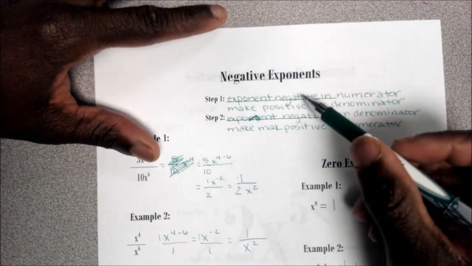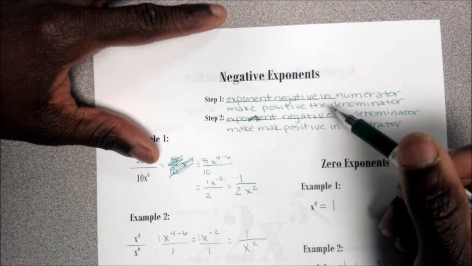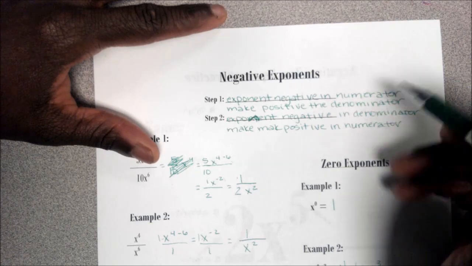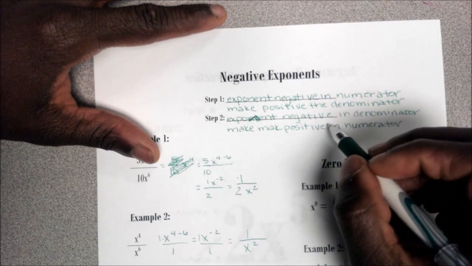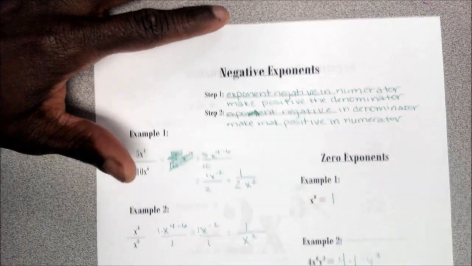So essentially saying if it's negative at the top, make positive in the bottom. So you're going to take it from the negative from the top, move it down, make it positive in the bottom, and vice versa here. If it's negative in the bottom, make it positive at the top. Like we've done in these examples.